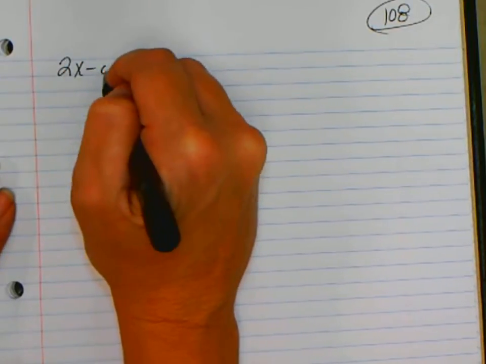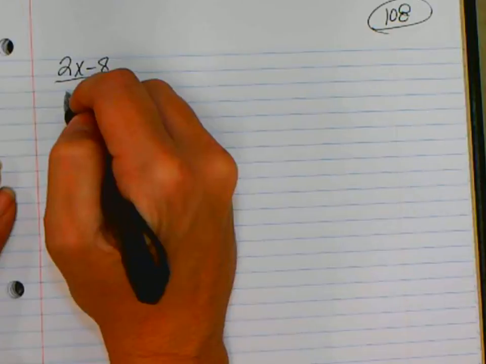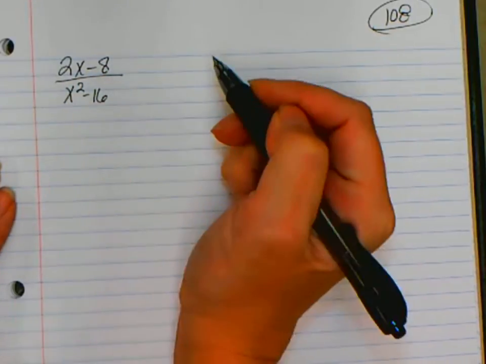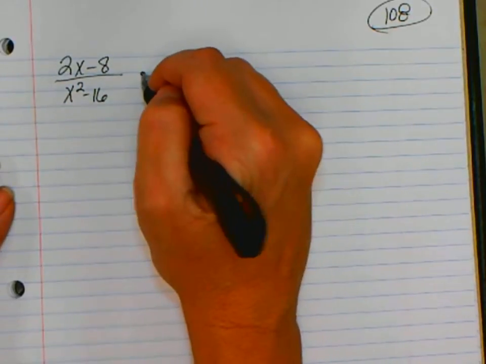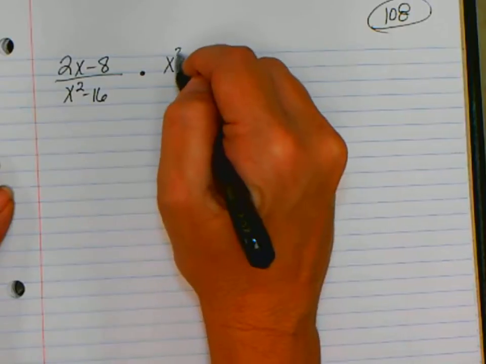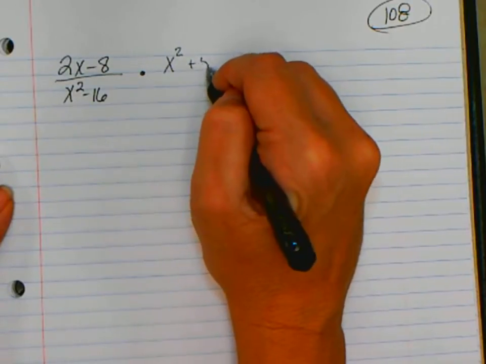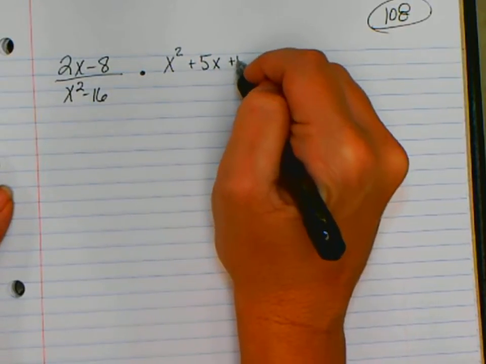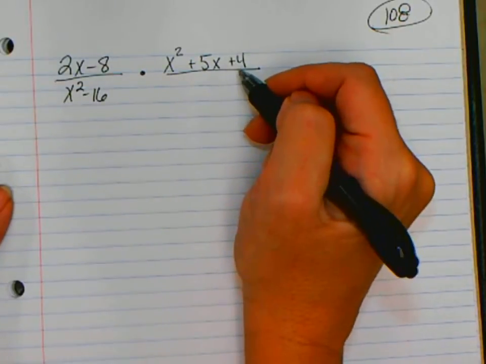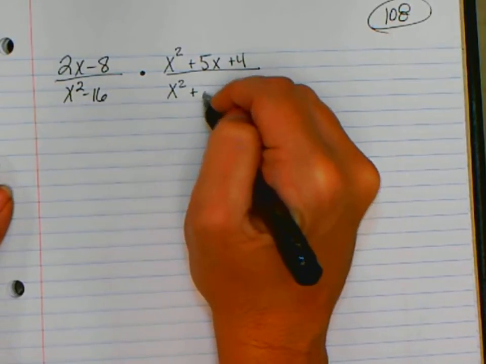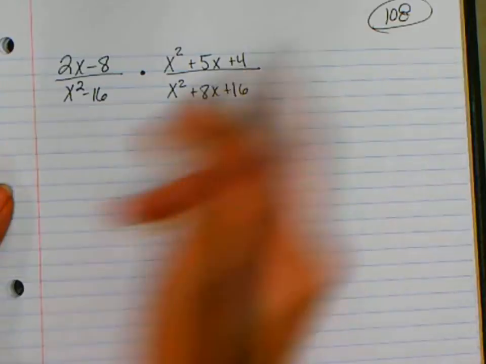We have (2x minus 8) divided by (x squared minus 16) times (x squared plus 5x plus 4) all over (x squared plus 8x plus 16).